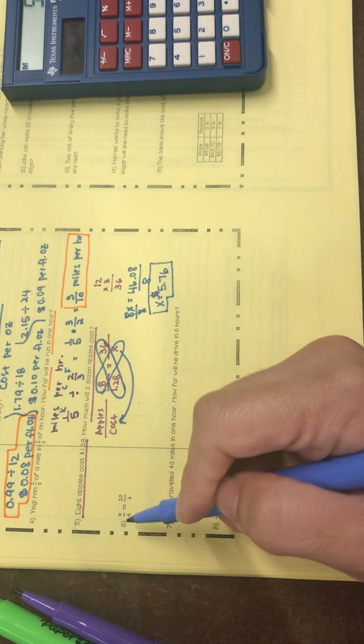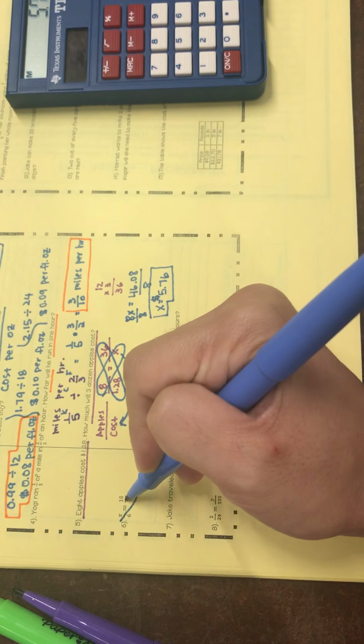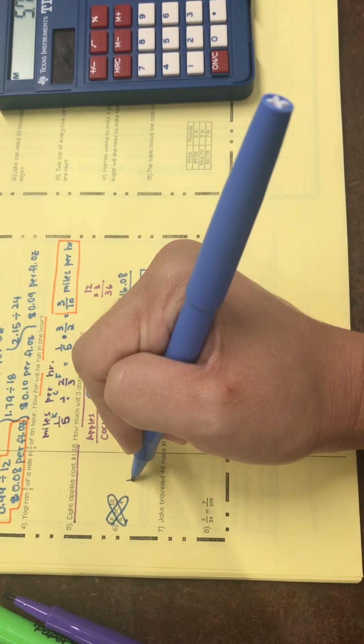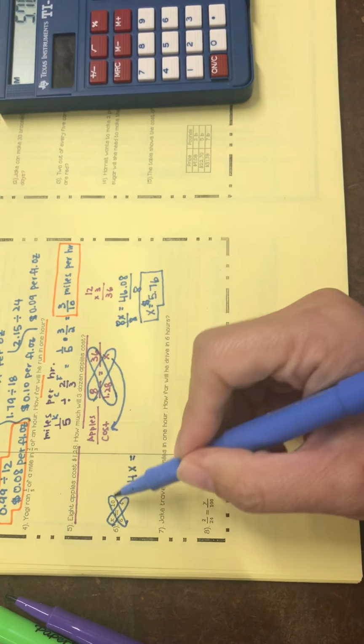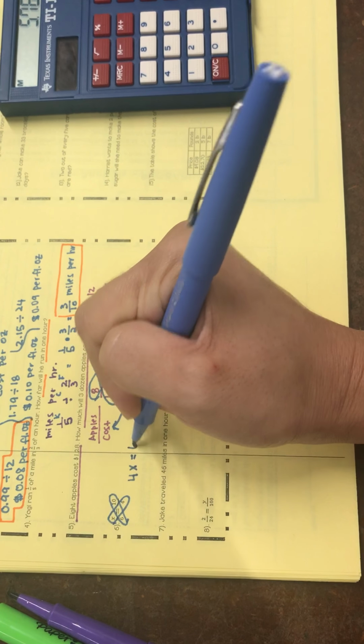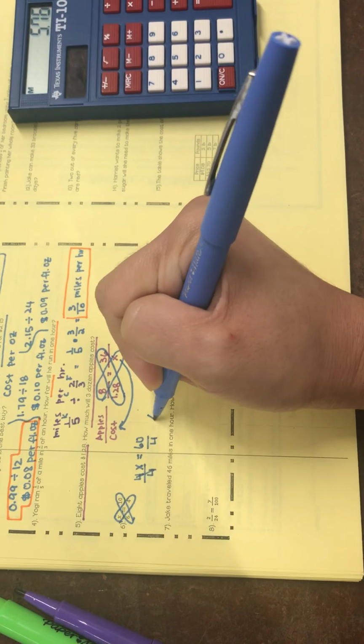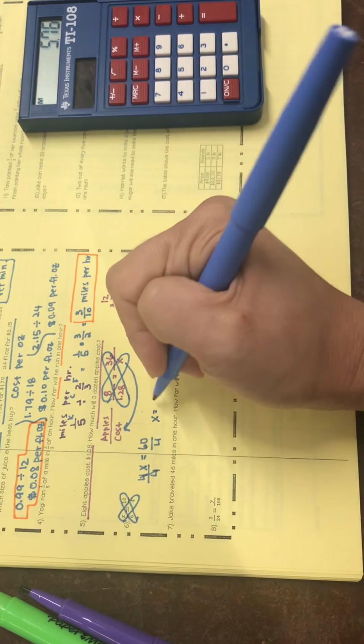All right, number 7. Oh, I'm sorry. Number 6, use cross products. So 4 times x is 4x. Set it equal to 6 times 10, which is 60. And you divide both sides by 4. So x is equal to 15.